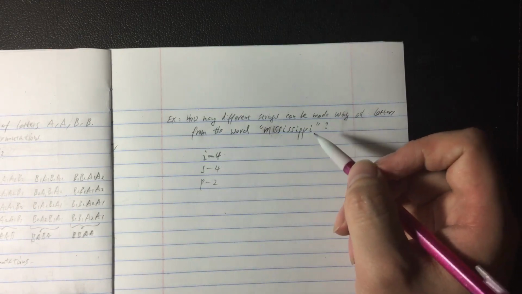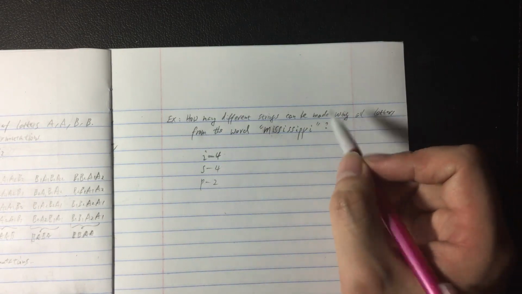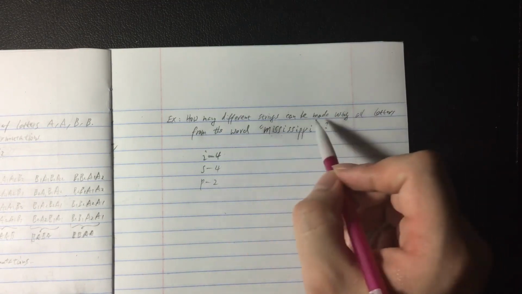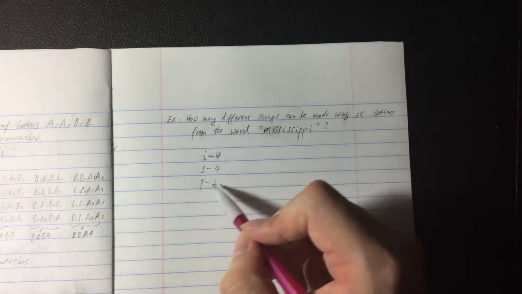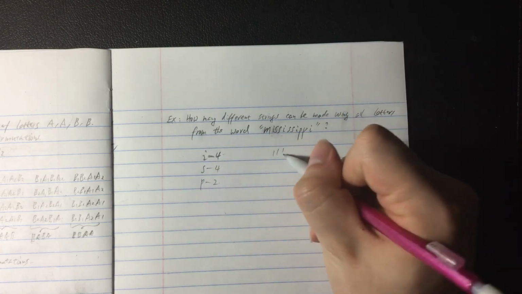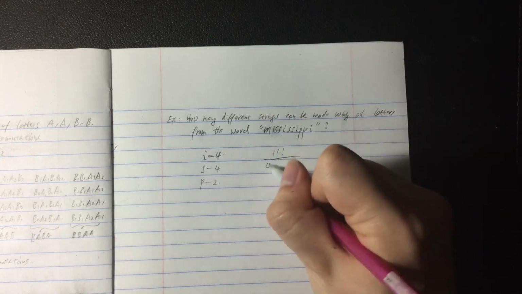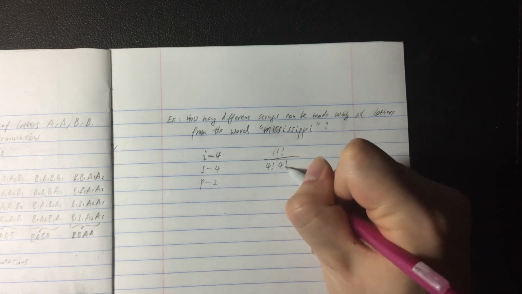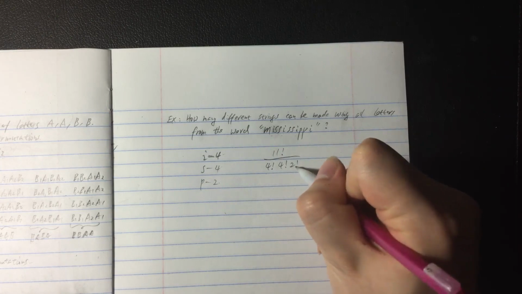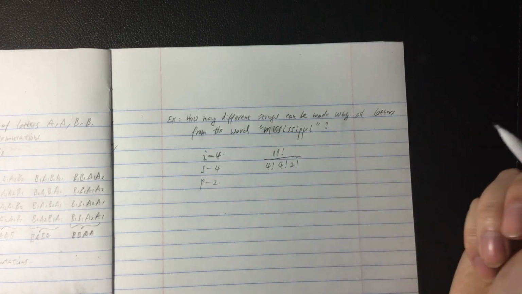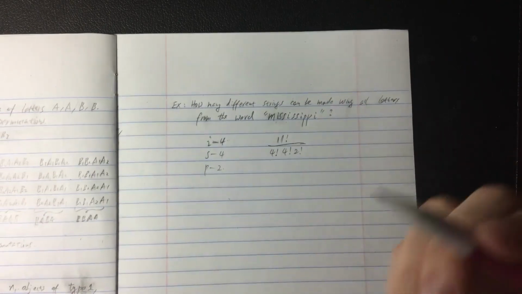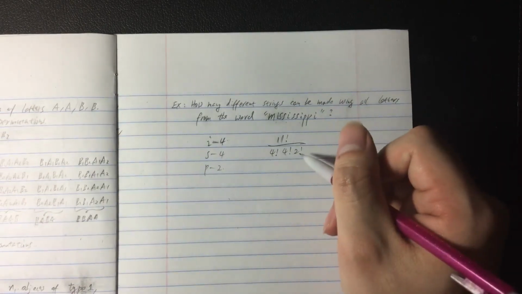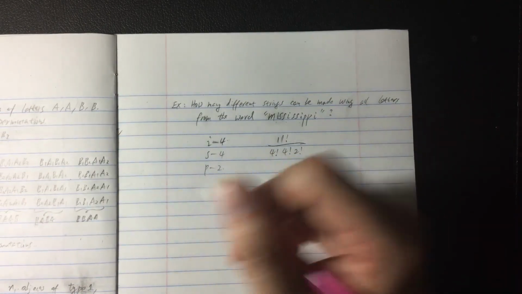So by permutation rule number 3, the number of ways to arrange 11 letters with I 4 times, S 4 times, P twice is 11 factorial over 4 factorial times 4 factorial times 2 factorial. And we can use a calculator to get an answer.